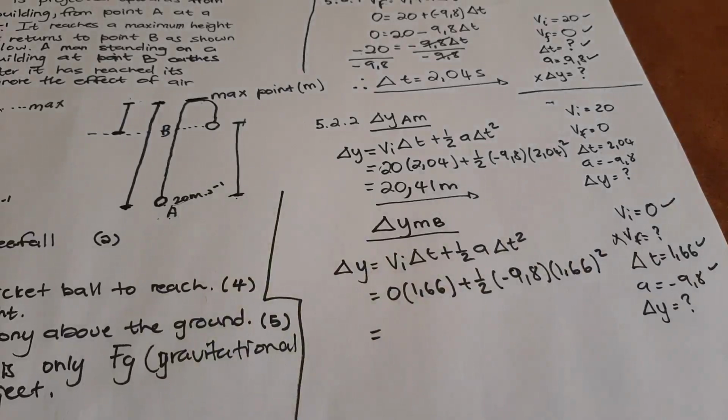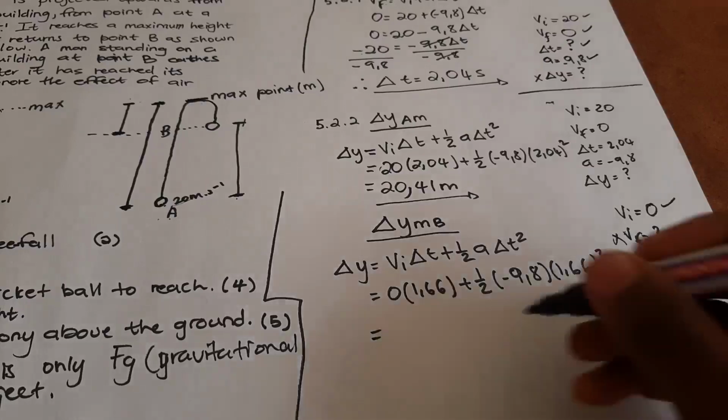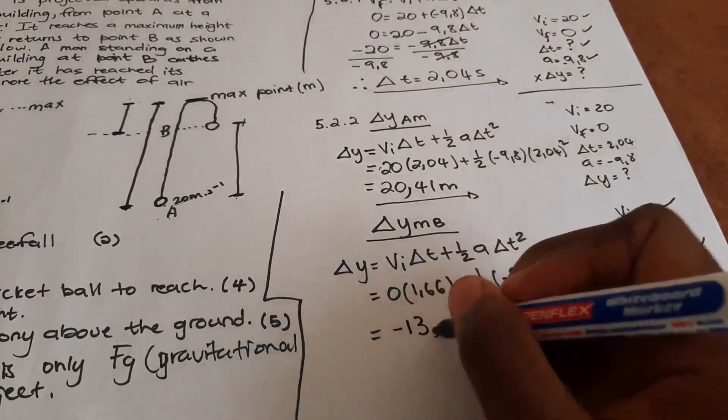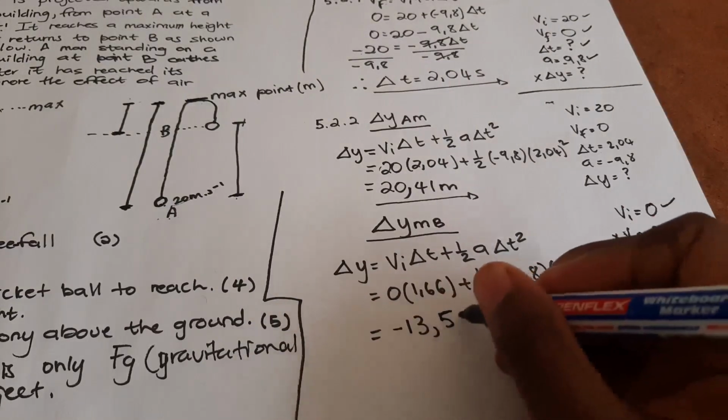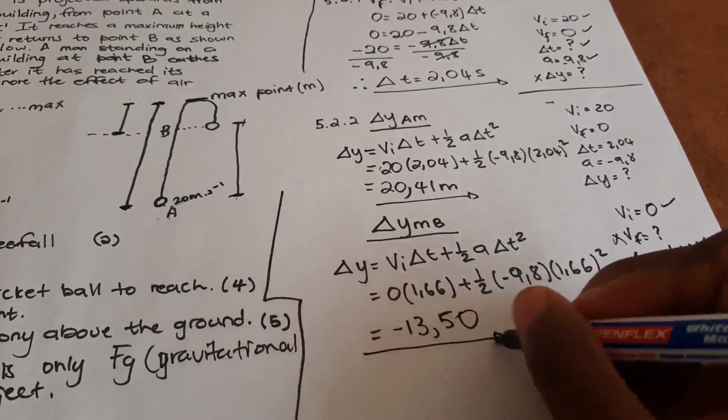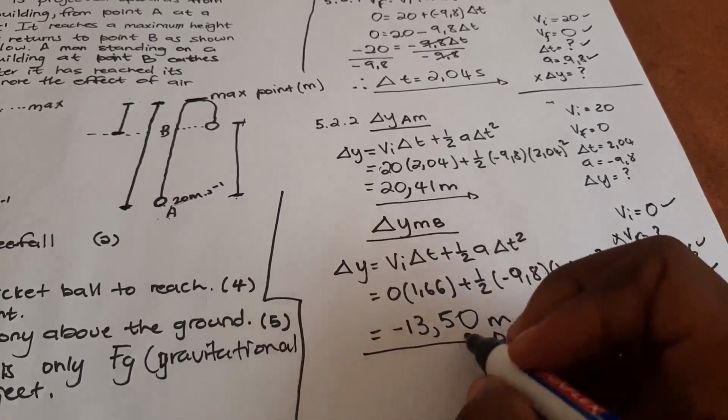That's equal to minus 13.50 meters, negative 13.5.